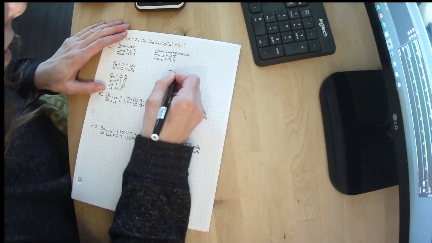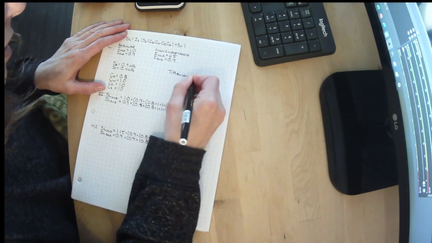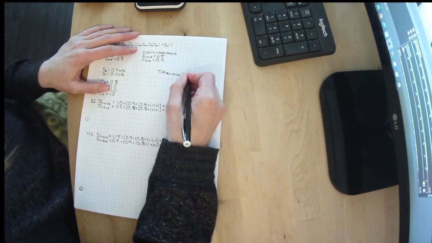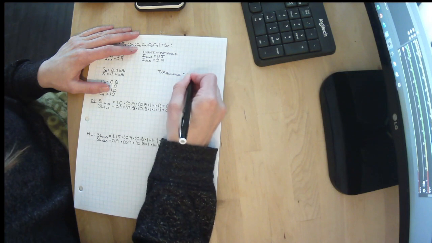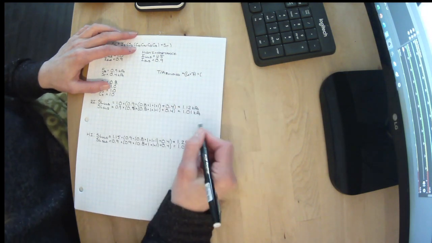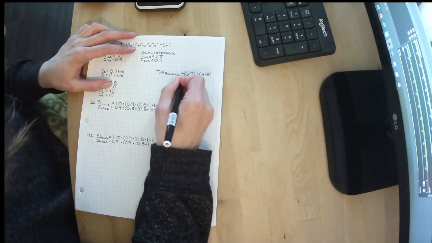They also asked us to figure out what the total loads were. The tributary area of the building was, we had 6 bays of 7 meters times 4 bays of 8 meters.